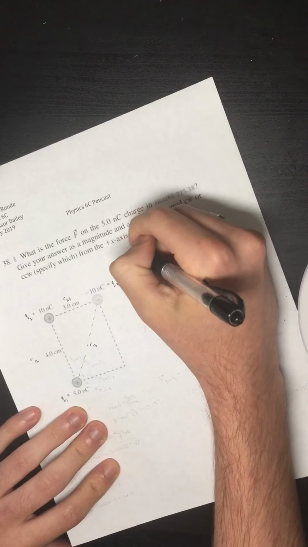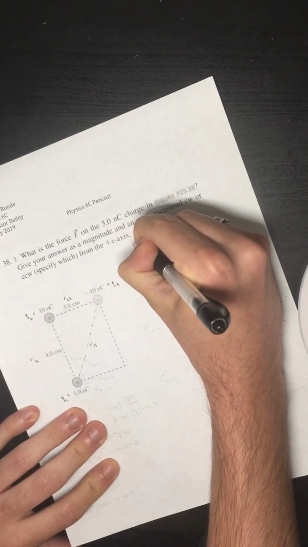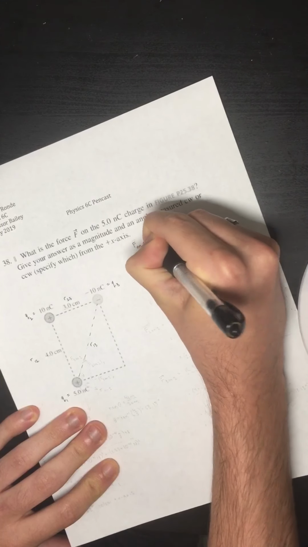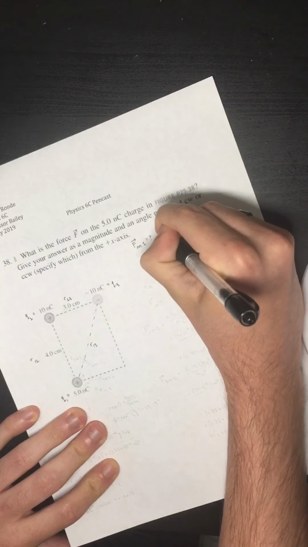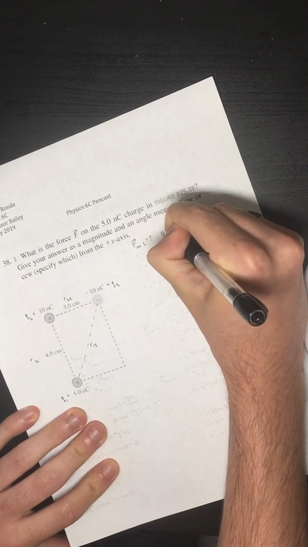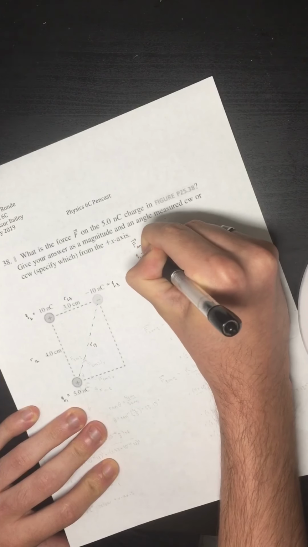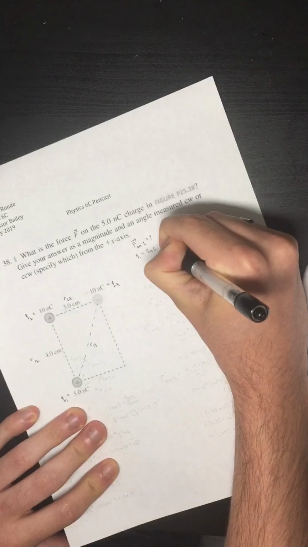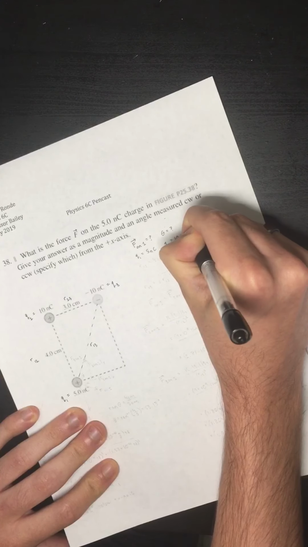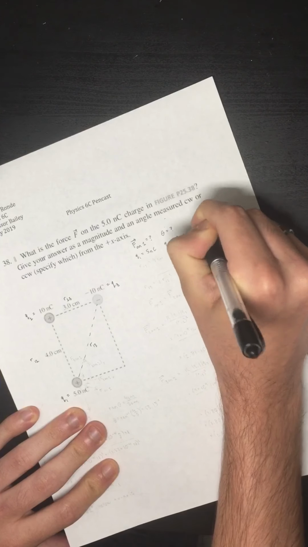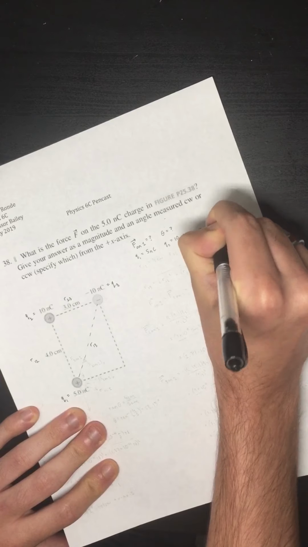Okay, let's just start putting our knowns over here. We want to solve for F on 1, and the angle measured, so we'll let that equal theta. Like I said, Q1 is equal to 5 nanocoulombs, Q2 is 10 nanocoulombs, and Q3 will equal negative 10 nanocoulombs.